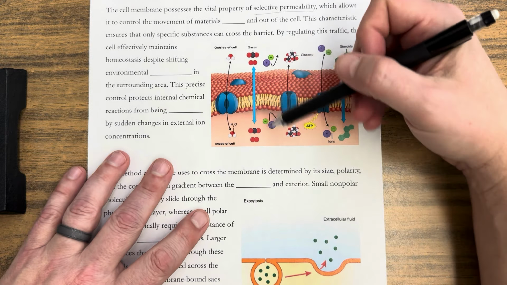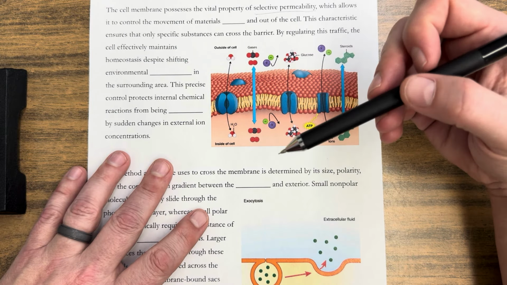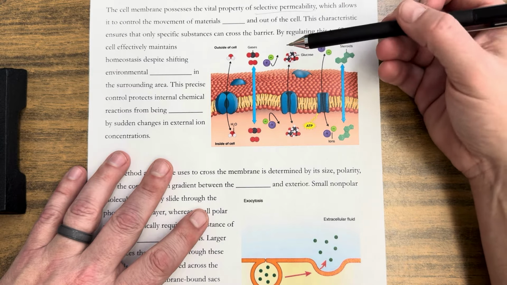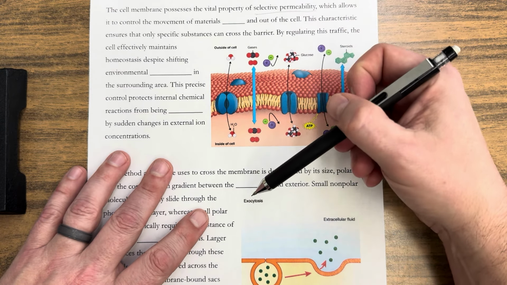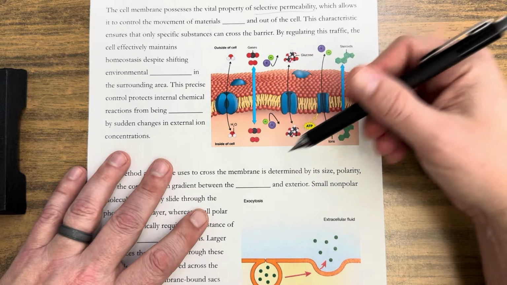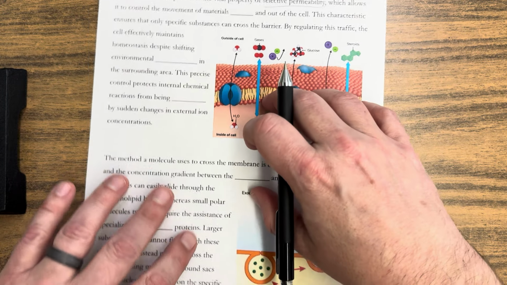So stuff has to pass in and out of the cells. Sometimes it's products that are made in the cell that have to pass out of the cell. Sometimes it's a chemical message from another cell that has to get into the cell to pass its message along. There's a variety of reasons that things would be going into and out of one particular cell.